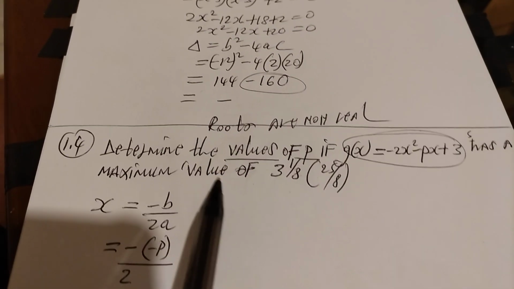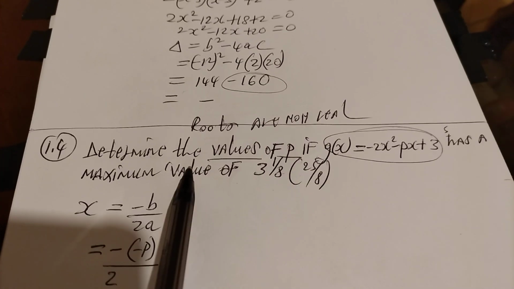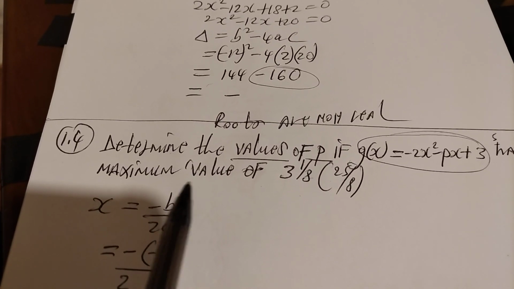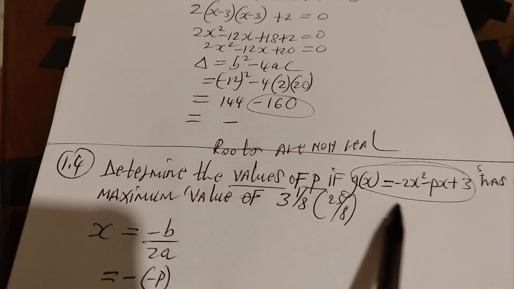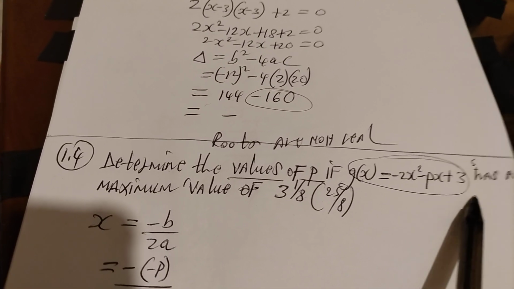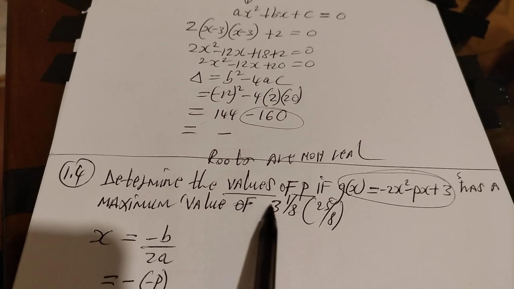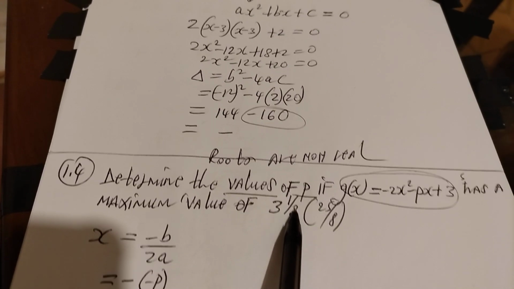Okay, guys, I want us to continue with this. So this is 1.4. Let's try and see if we can resolve it. It says determine the values of p if g(x) = -2x² - px + 3 has a maximum value of 3 1/8.